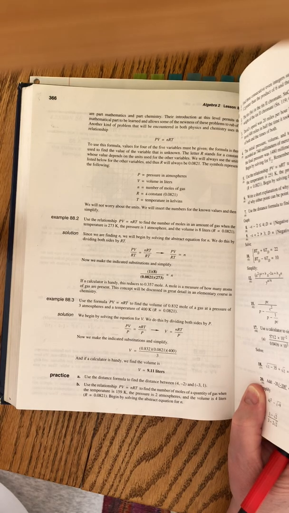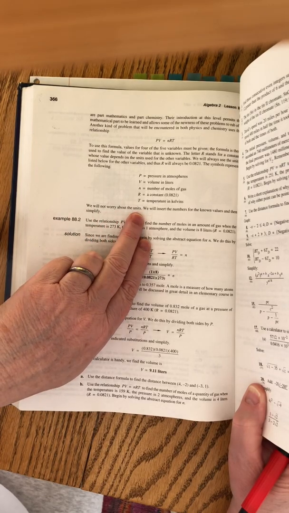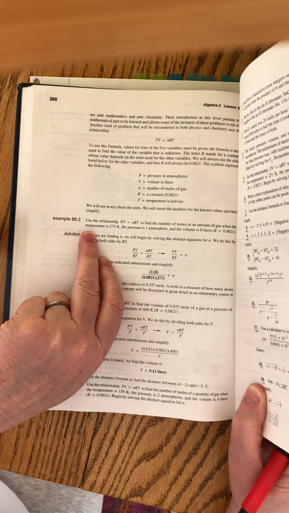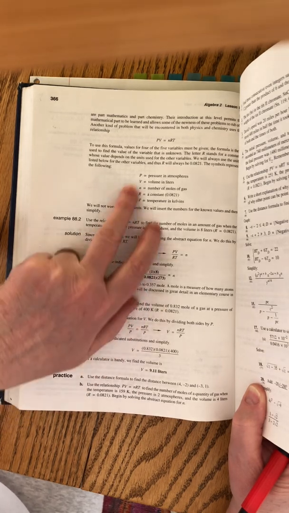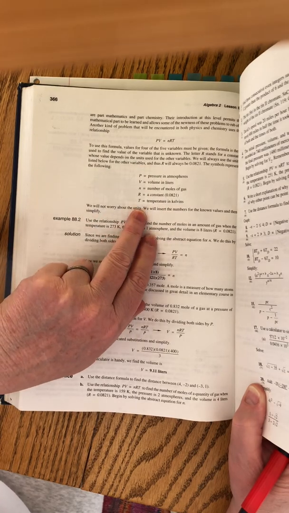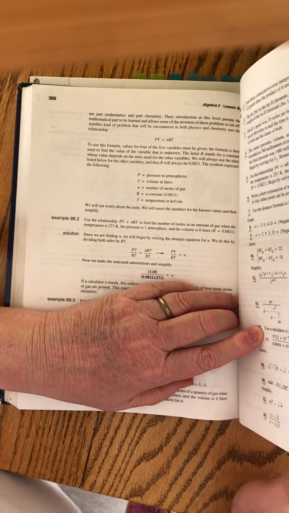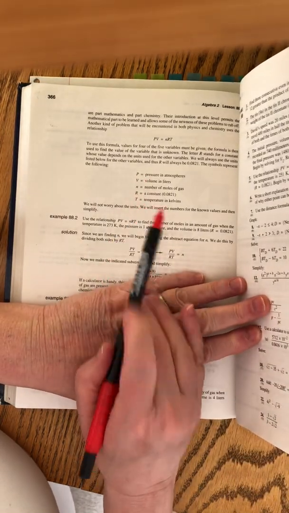Usually, look what he says here. We will not worry about the units. Bless his heart. The most important thing is we just need to know which numbers in the problem match up with which letters. And usually we can tell that because of the words John will give. But if there's any question, you can always look back to this little list.